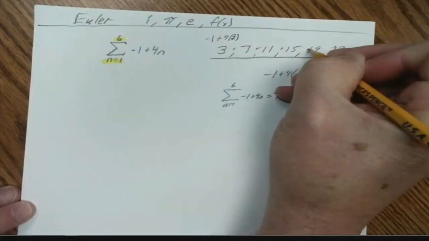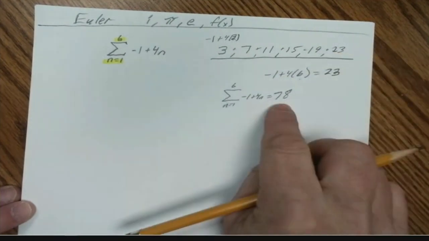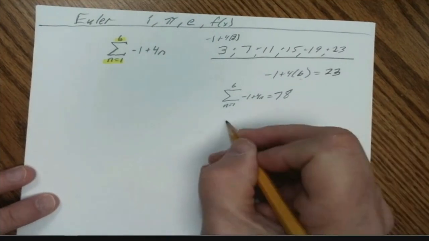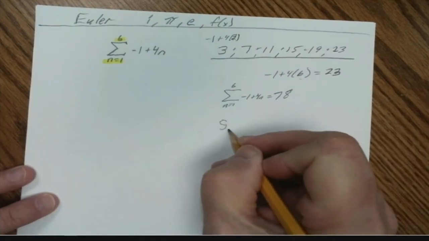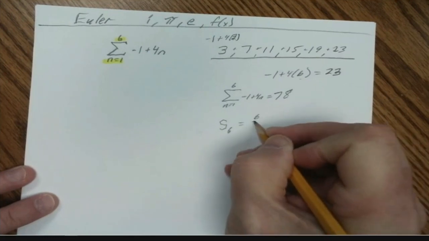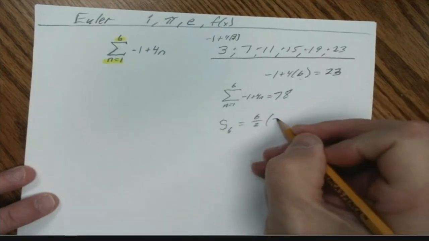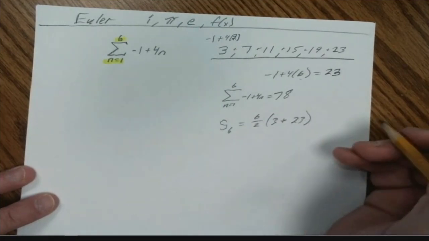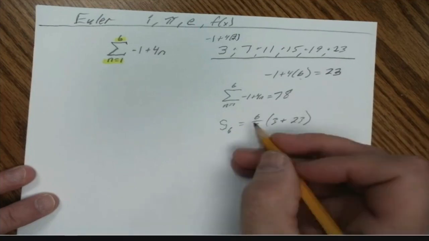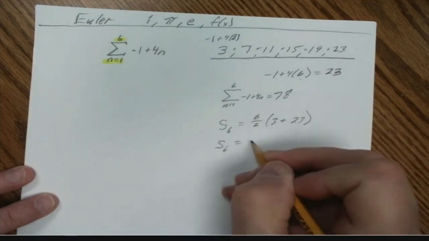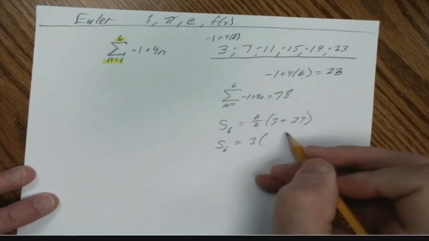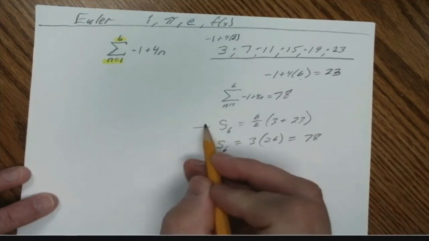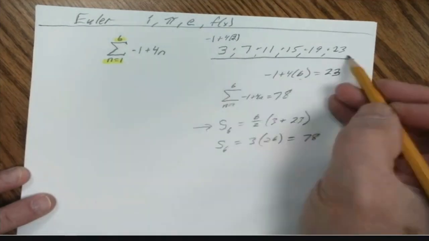Or you can also use the arithmetic series formula, which we had: S sub 6 equals 6 divided by 2 times the first term plus the sixth term. So S sub 6 would equal 3 times 26, which equals 78. We learned this way before. This is just a simpler way than if we were to write out all the terms.